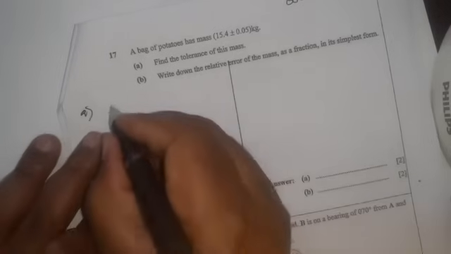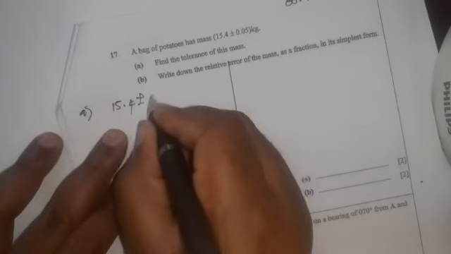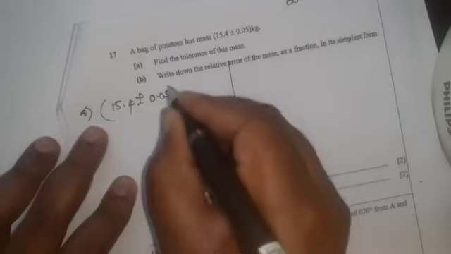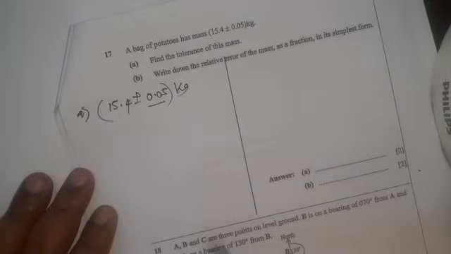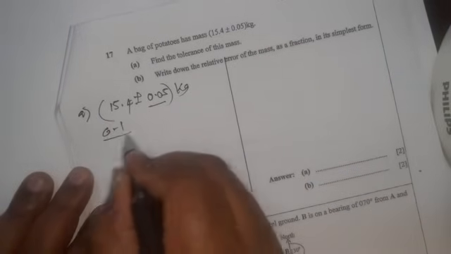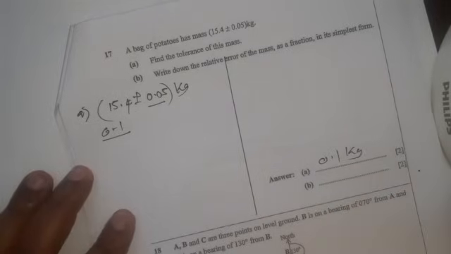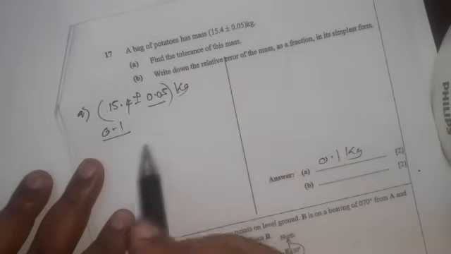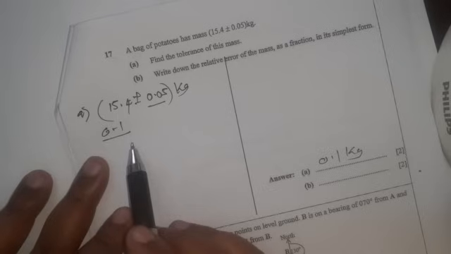A bag of potatoes has a mass of 15.4 plus or minus 0.05 kg. Take note, this is the absolute error. Find the tolerance. Tolerance here is 0.1 without calculating. Alright, 0.1 kg. Why? Tolerance is the least unit of measurement. Alright, that is the tolerance.